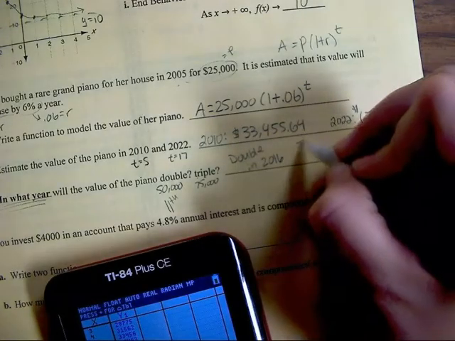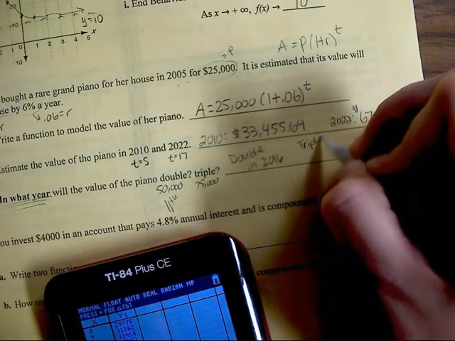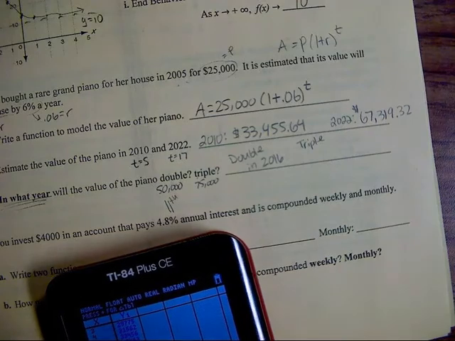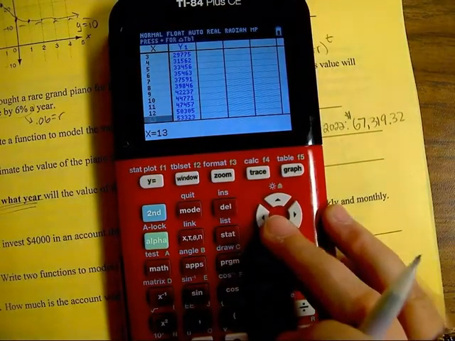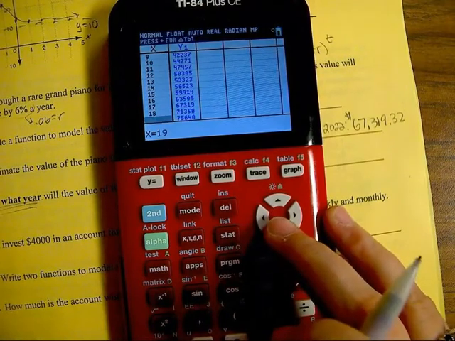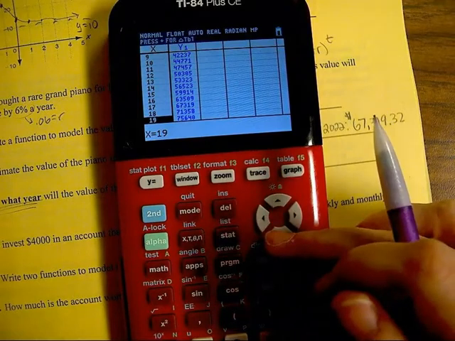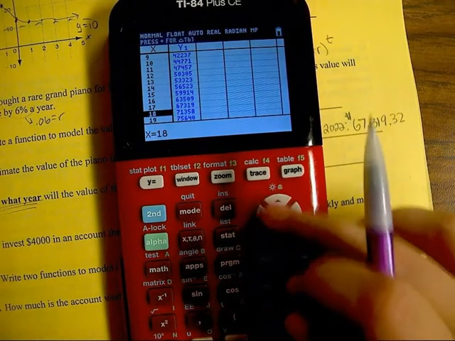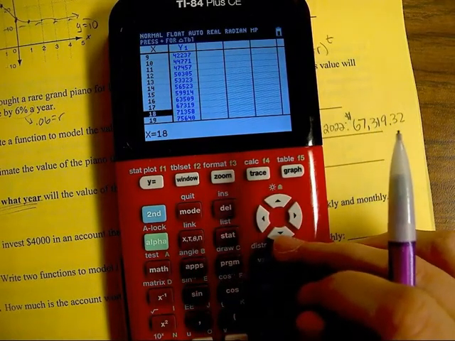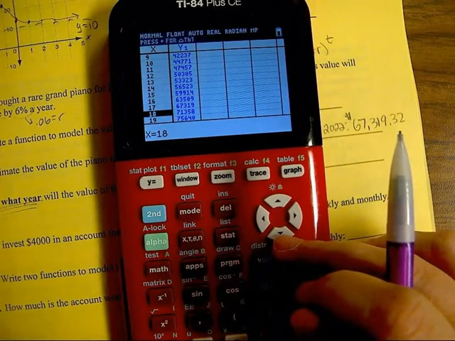All right, now for tripling, I see how long it takes for the piano to get to $75,000. So I'm going to scroll down until I see 75. Oop, there it is. Okay, it's already worth more than that at the beginning of year 19. So that means between year 18 and 19 is when it was worth $75,000.